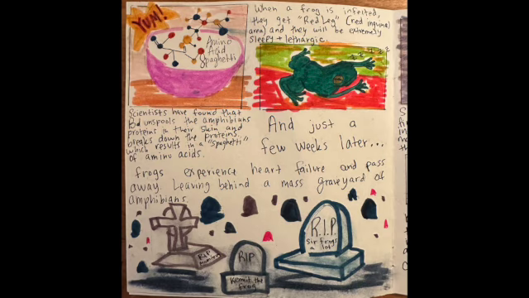When a frog is infected, you can tell because they'll get something called red leg, and they'll be extremely sleepy and lethargic. But other than that, there's no real signs. And just a few weeks later, frogs can experience heart failure and pass away, leaving behind a mass graveyard of amphibians.